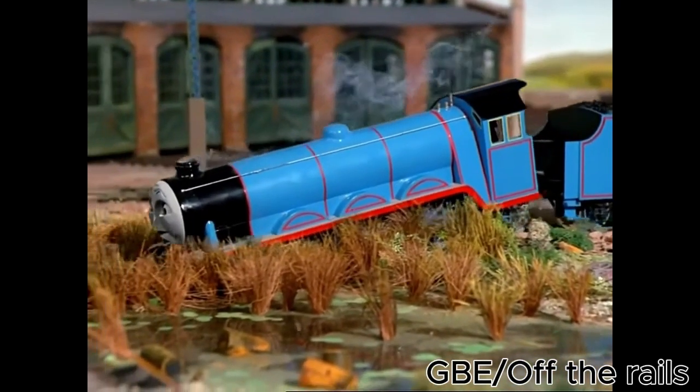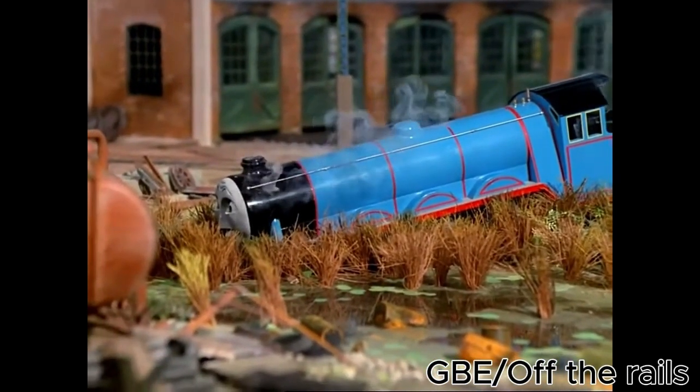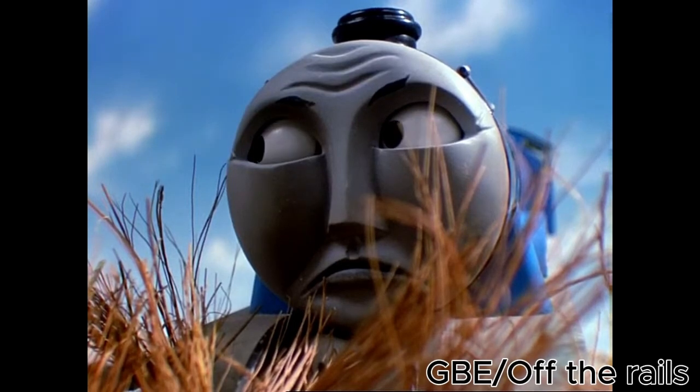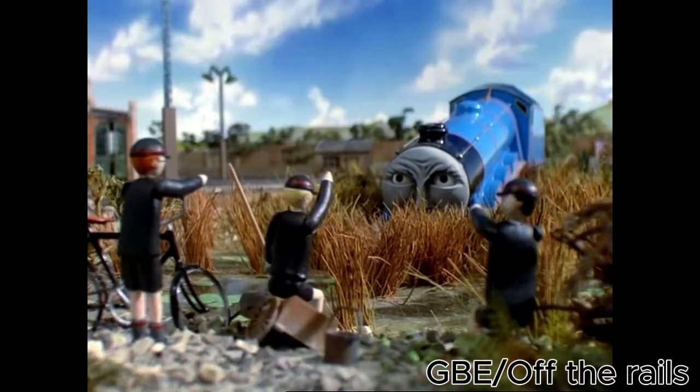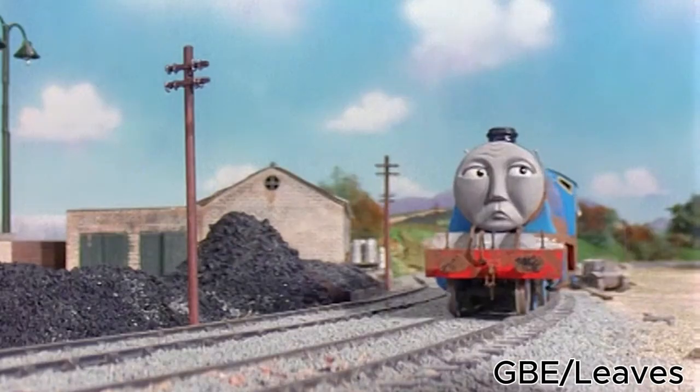Also, the boys are probably laughing at Gordon till this day in the TV series because it is never mentioned that they run off to school. That is only a railway series exclusive line. Leaves. Now, this is just basically a wholly different story in the TV series.